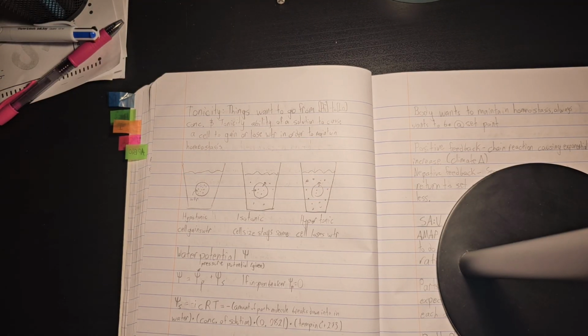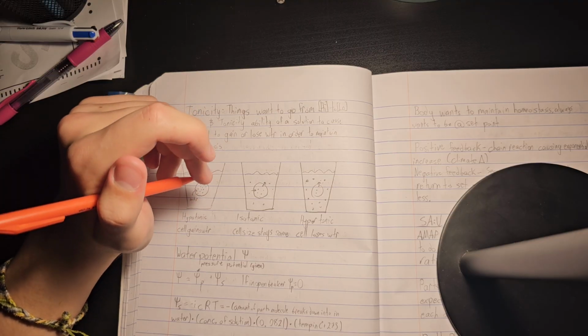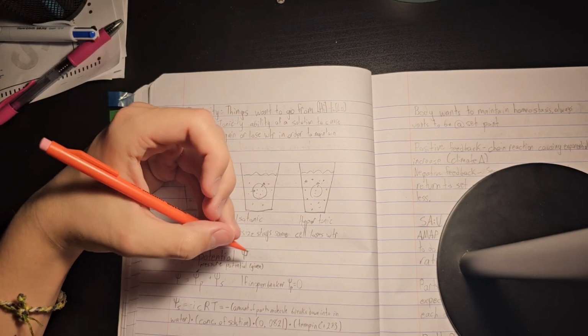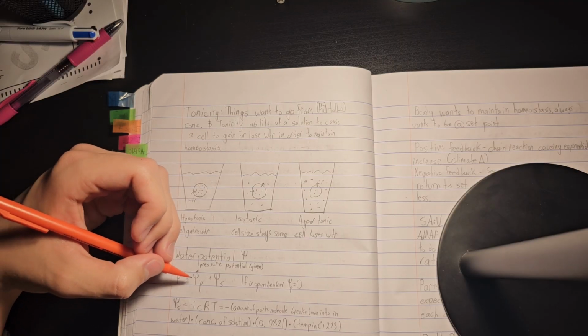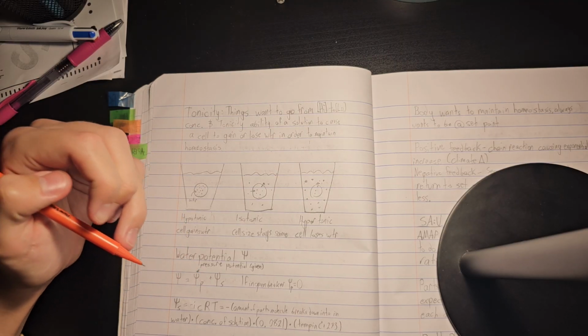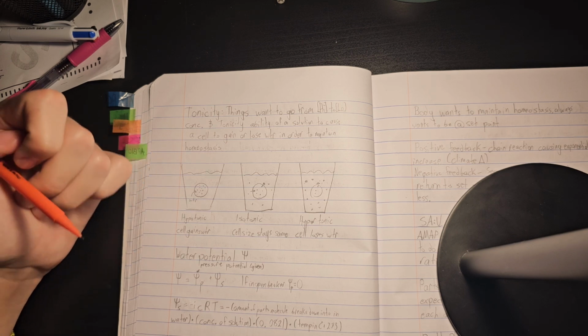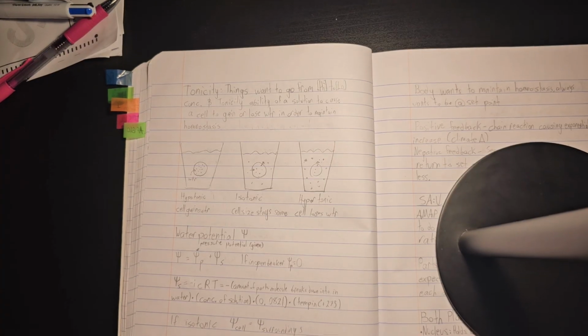Now there is an equation for this called water potential. The equation is psi equals pressure potential plus solute potential. If you're in an open beaker, the pressure potential is 0. You will usually be given the pressure potential, so there's nothing to worry about in that regard.